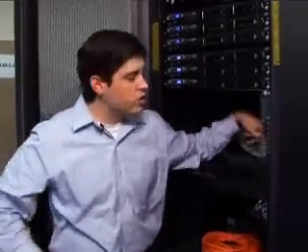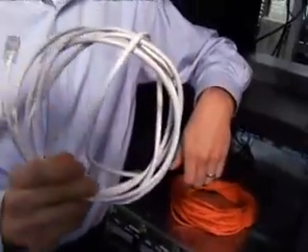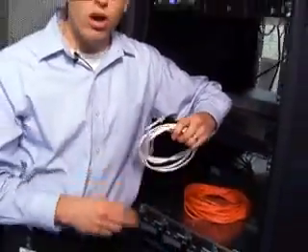Now what iSCSI allows you to do is, instead of using Fibre Channel technology, you can use standard Ethernet technology. So standard Ethernet network interface cards, standard Ethernet switches, all to deploy a storage area network at a much lower cost than you can with Fibre Channel.